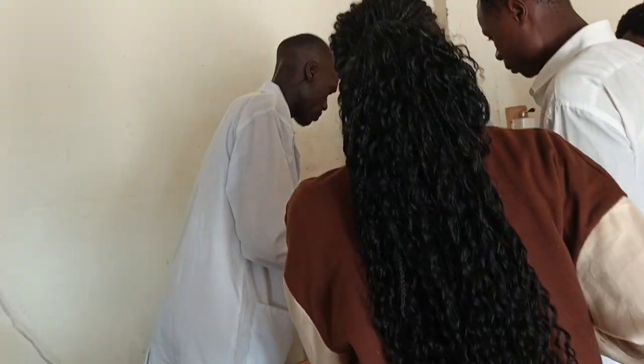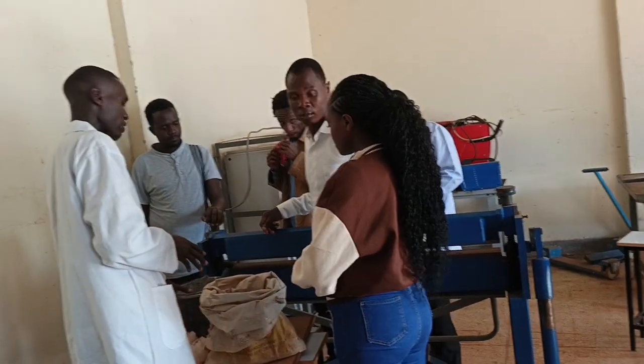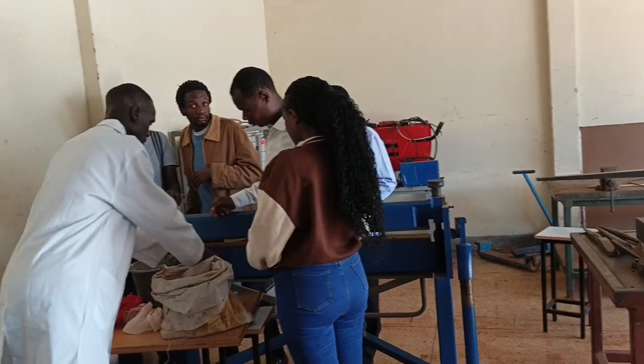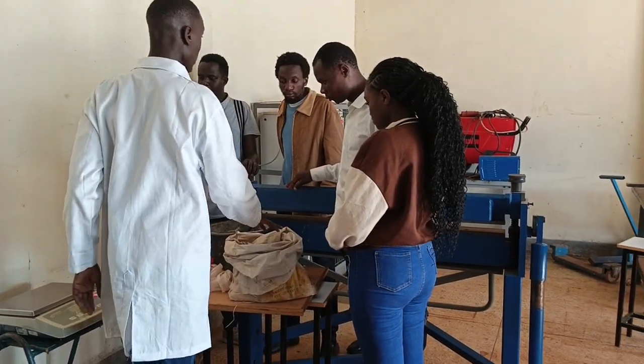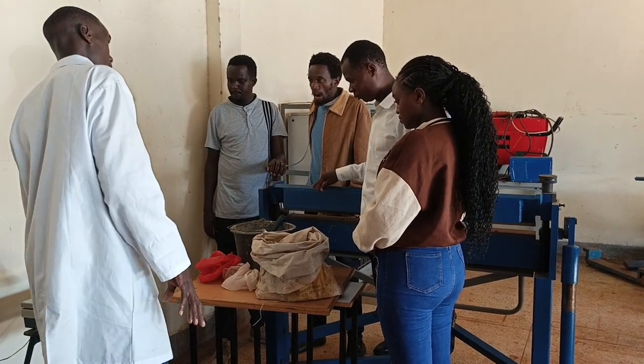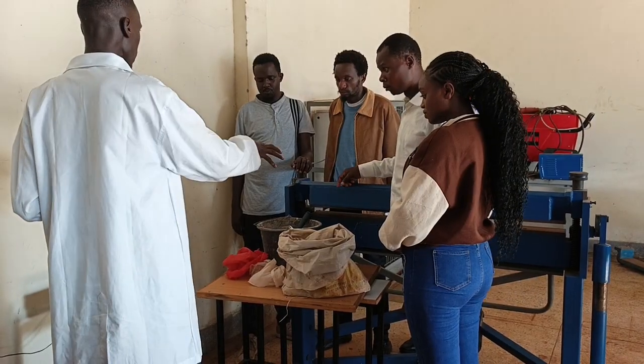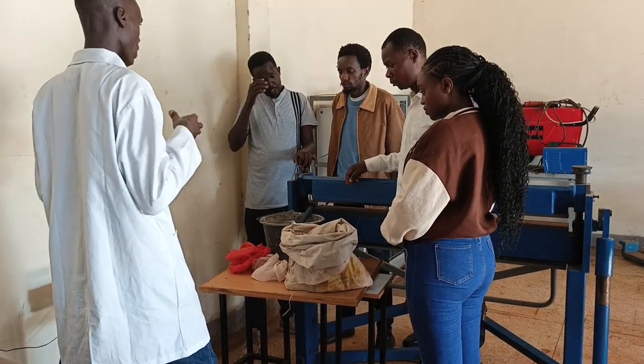So I have just shown you the materials. This is our ballast. We have our cement, and we have our sand. So these are our materials. This is our weighing balance machine. We will use this to weigh the materials into the correct proportional ratio.